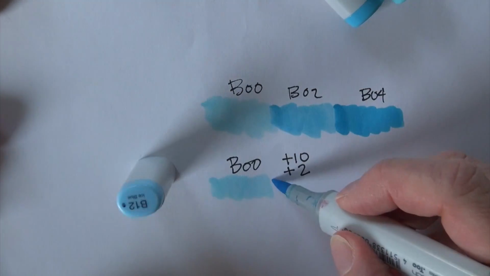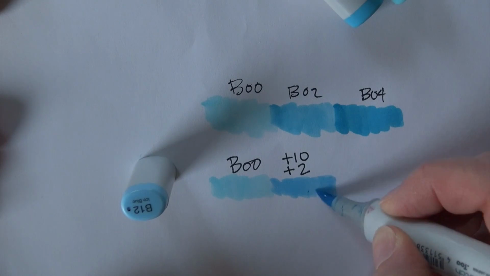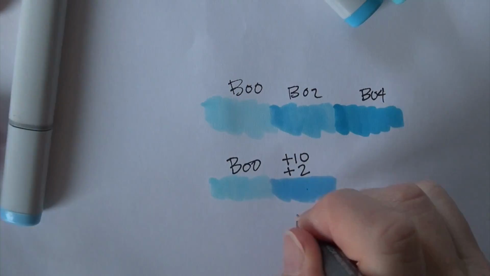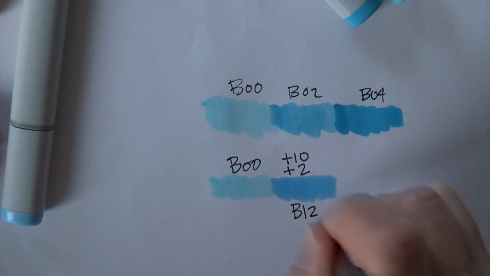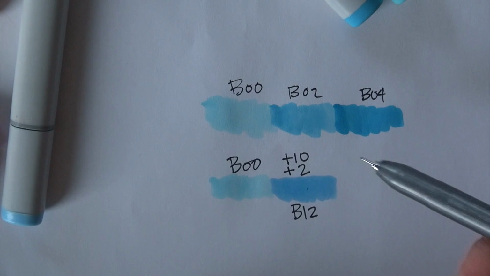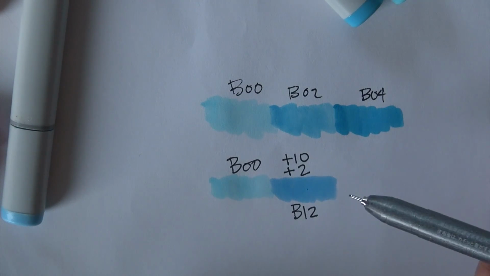This is a B12. So from B00 to B12, it's an exact 10+2 jump.